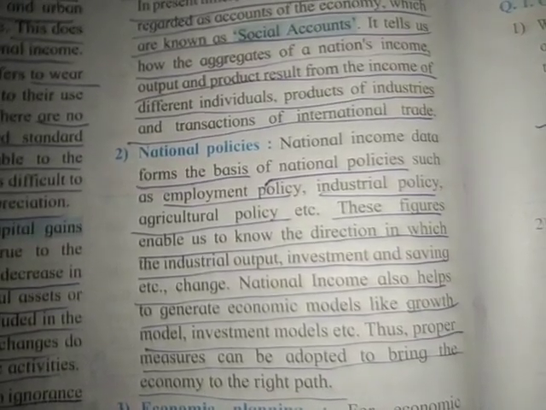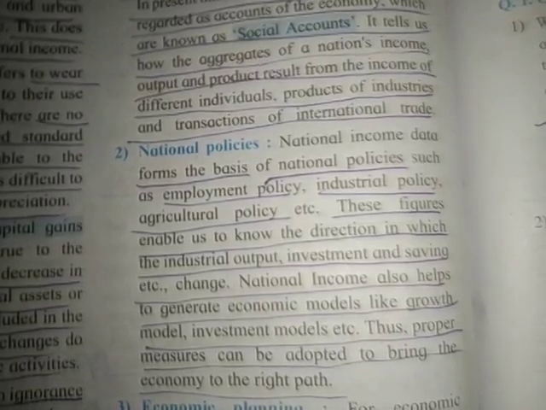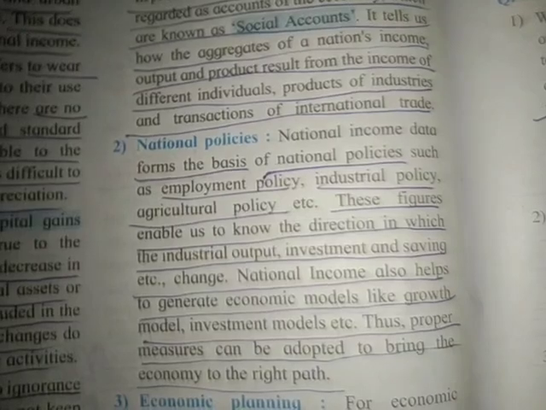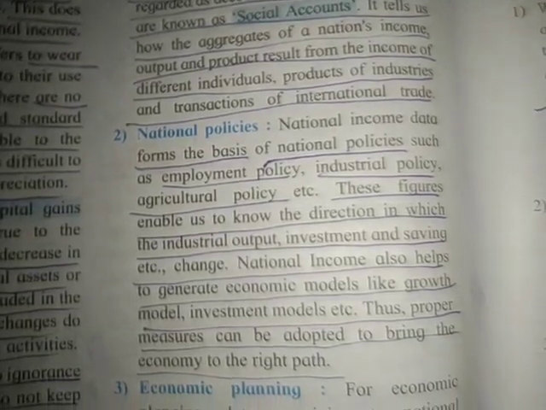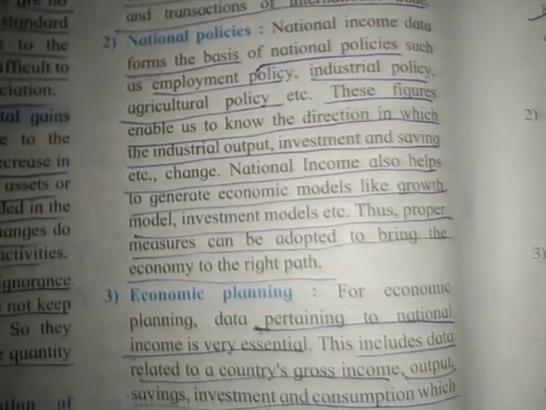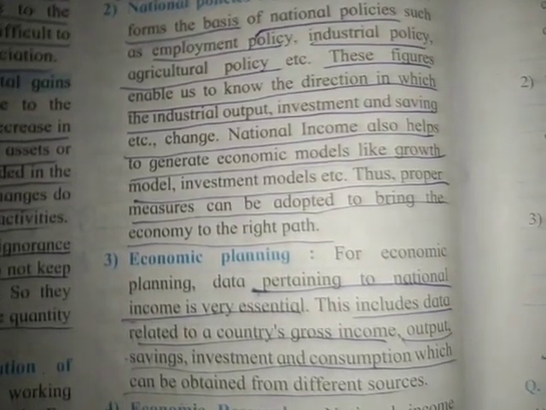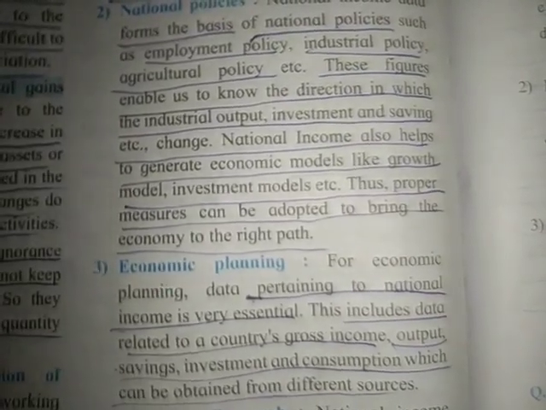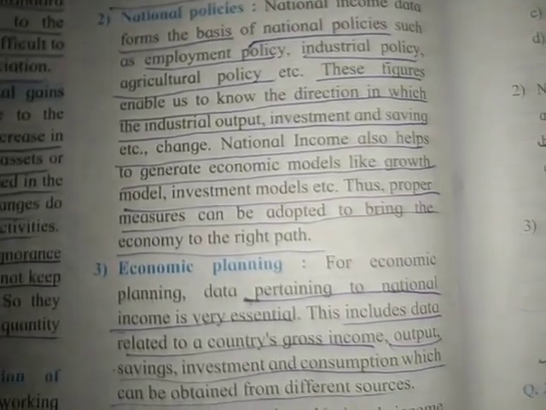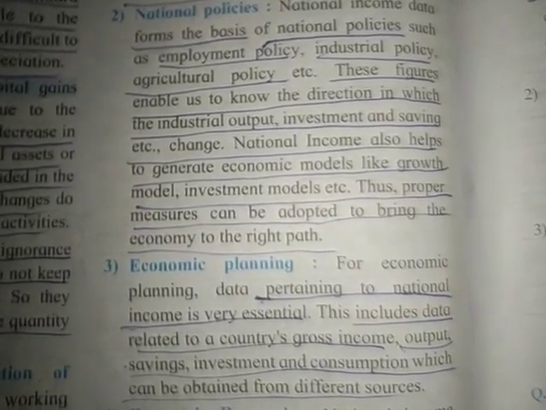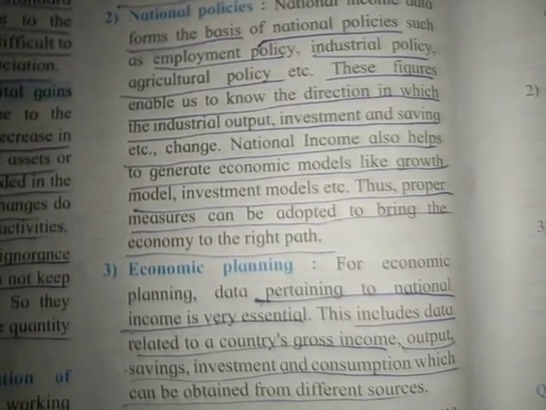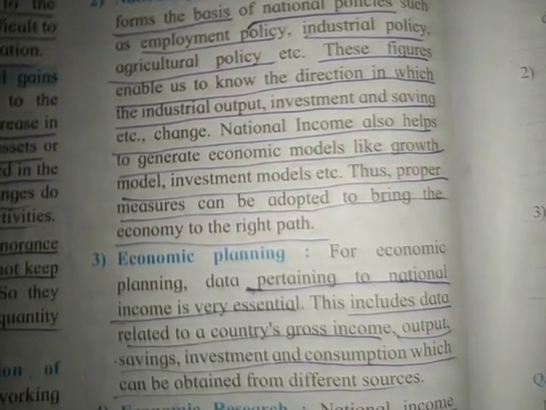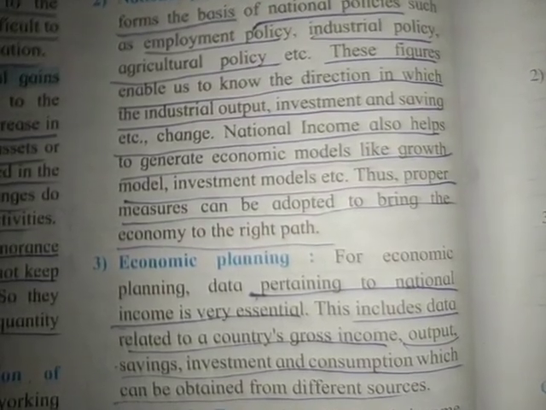Second, national policies. National income data forms the basis of national policies such as employment policy, industrial policy, agricultural policy, etc. These figures enable us to know the direction in which the industrial output, investment and saving, etc. change. National income also helps to generate economic models like growth models, investment models, etc. Thus, proper measures can be adopted to bring the economy to the right path.